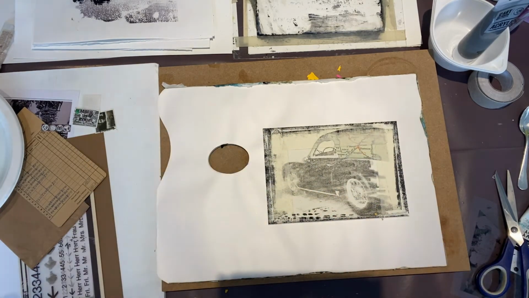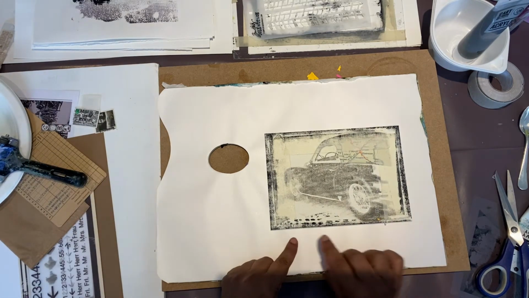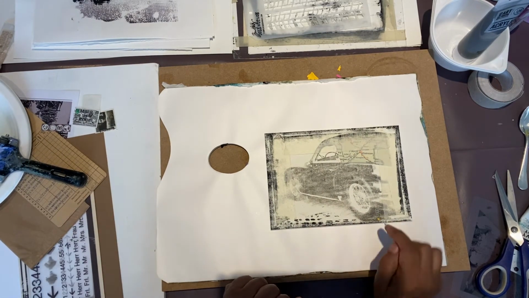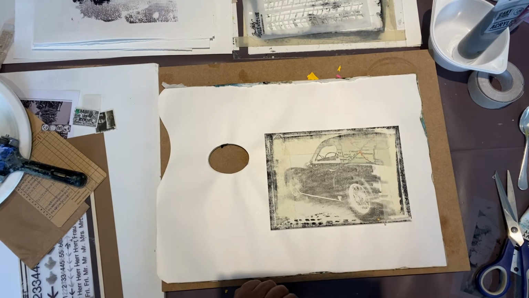Just got a tiny little print there. I probably need to do that with a stencil brush. It's just given us something that relates to the patterning on the car tire there. So that looks quite interesting.